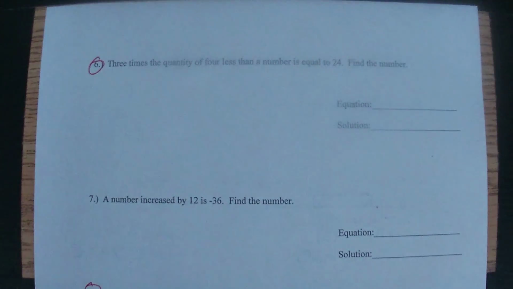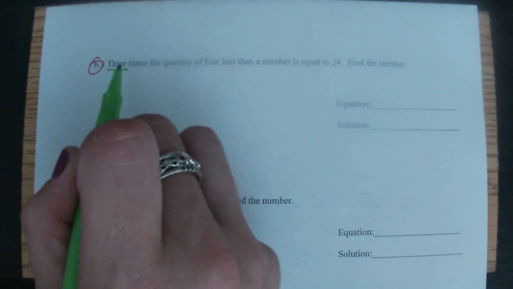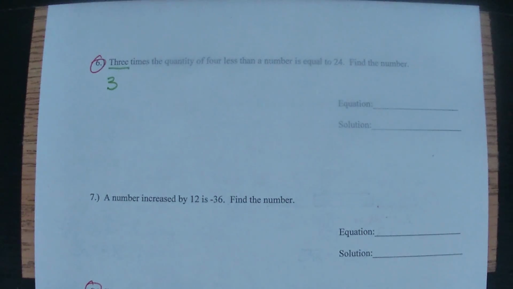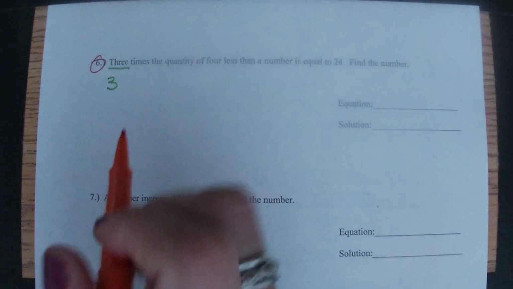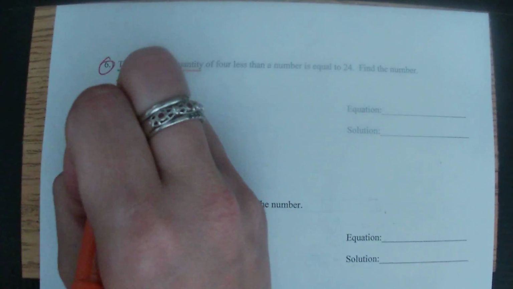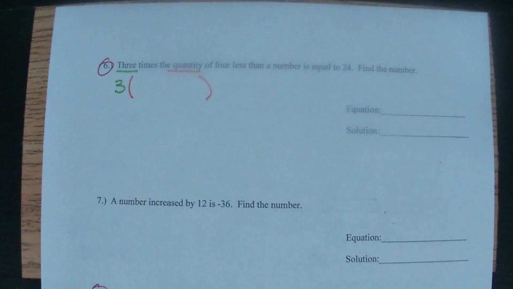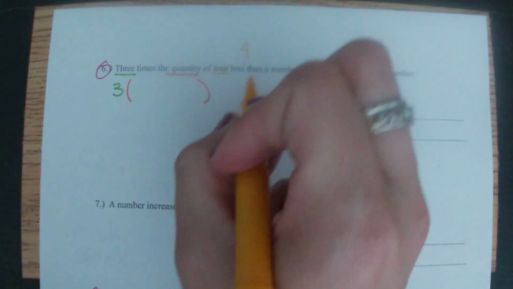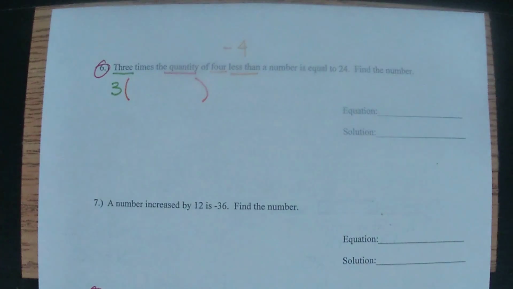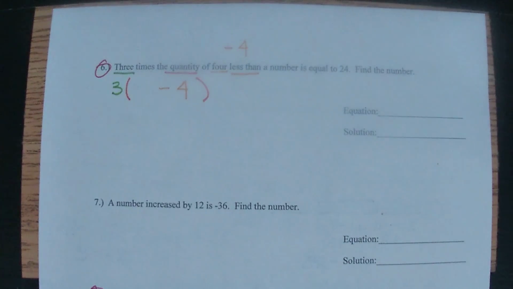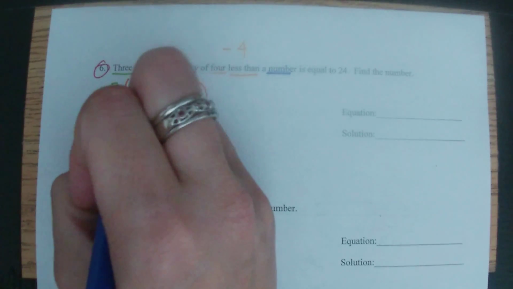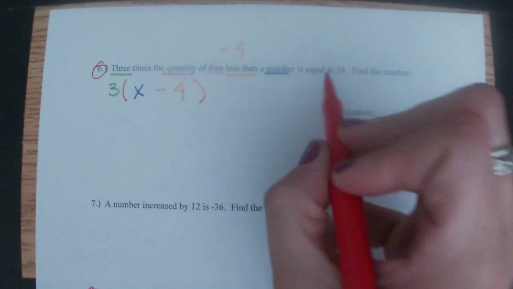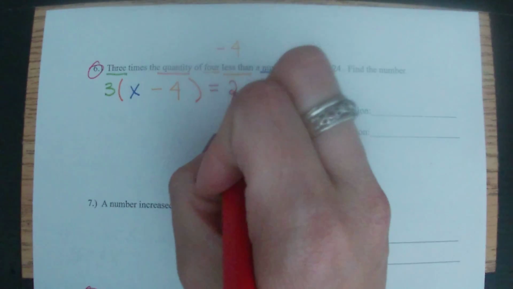Number 6. Okay, so number 6 says 3 times the quantity. So remember, times we're holding on to in our head because multiplication normally takes care of itself. So 3 times the quantity. The quantity tells us to use parentheses, right? And parentheses are a way that we write multiplication. So we don't need to fill anything else there for multiplication. 4, so we have 4 less than. Remember, less than tells us to flip the order. So I want this to be a minus 4. A number, so number I can pick any variable I want, is equal to, so there's my equal sign, 24.